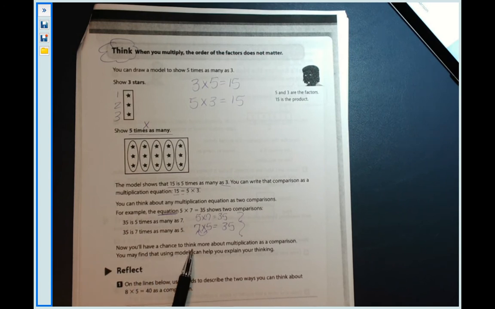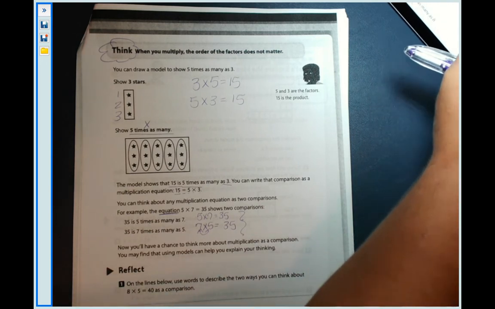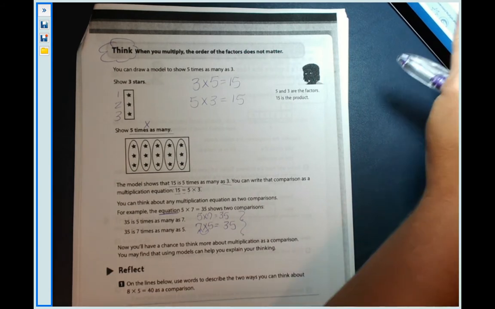Now you'll have a chance to think about more multiplication as a comparison. You will find that using models can help you explain your thinking. And I love using models because I think models are the easiest way to think about multiplication. On the lines below, use words to describe 2 ways you can think about 8 times 5 equals 40 as a comparison. I wonder how we could think of 8 times 5 equals 40 as a comparison.